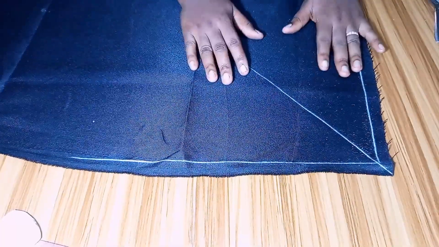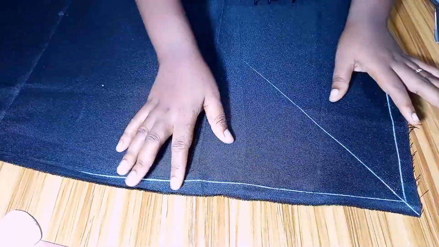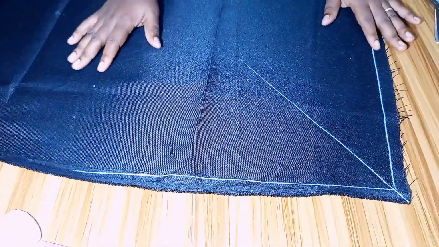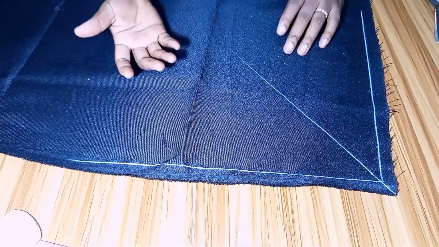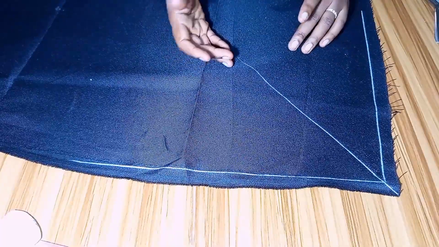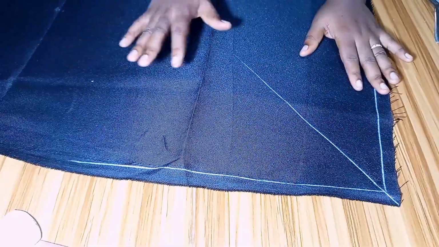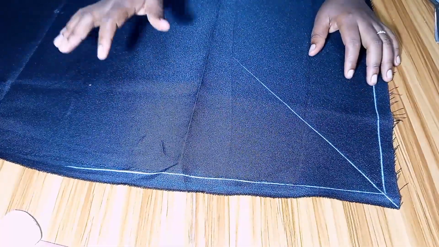Note, bias is beautiful, but it can stretch if you are not careful. So always stabilize your bias with a stay. You can use paper stay or air stay or whichever stay you have, but just make sure you stabilize it. Not all grain lines mean lengthwise grain. Some patterns will say place on crosswise grain, some will say on bias, and some will say cut on fold. So always read the pattern note, not just the arrow.